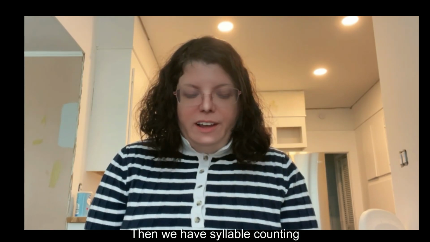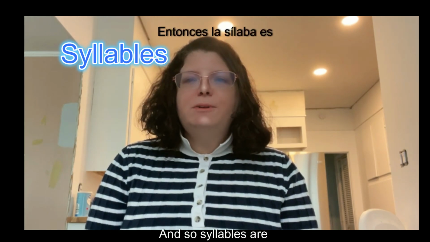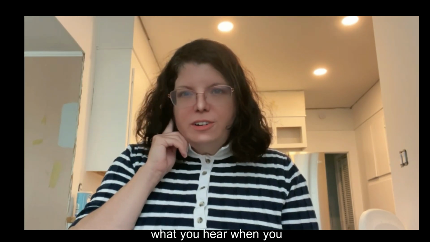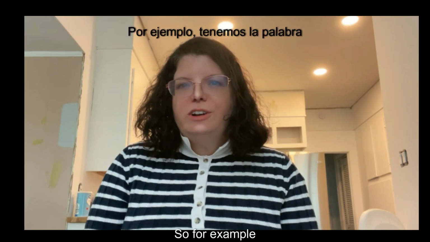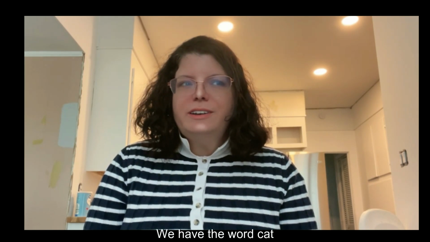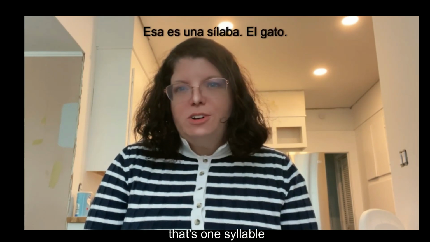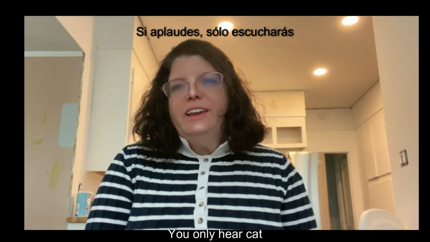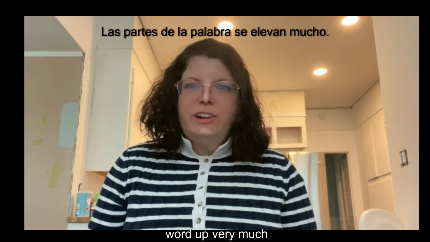Then we have syllable counting, segmenting, and blending. And so syllables are what you hear when you are reading words. So for example, we have the word cat. That's one syllable. Cat. If you clap, you only hear cat. You don't break the parts of the word up very much.